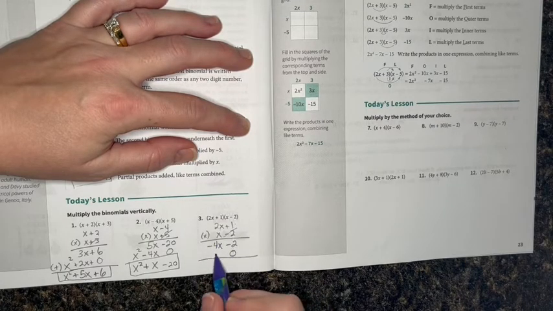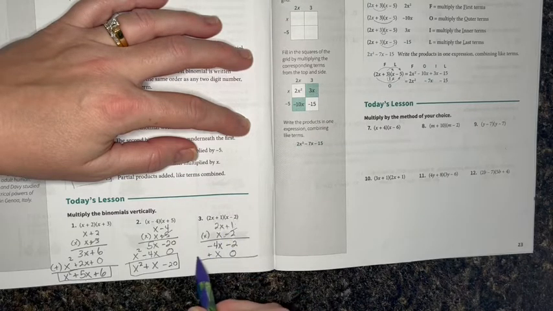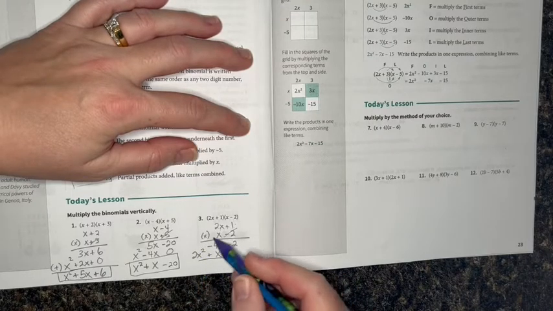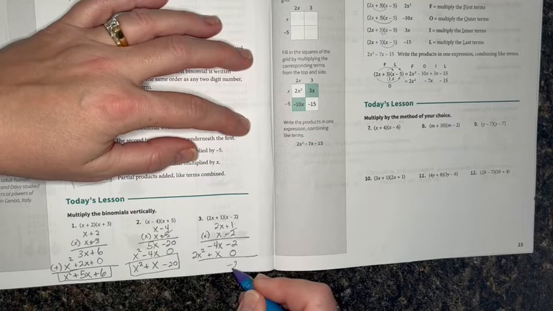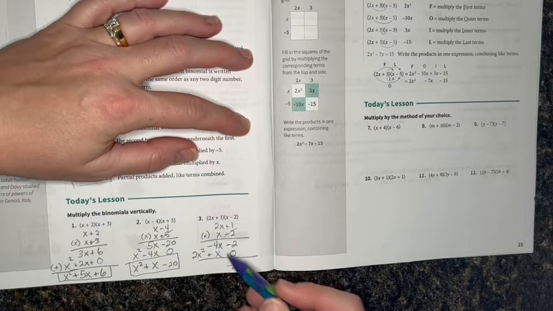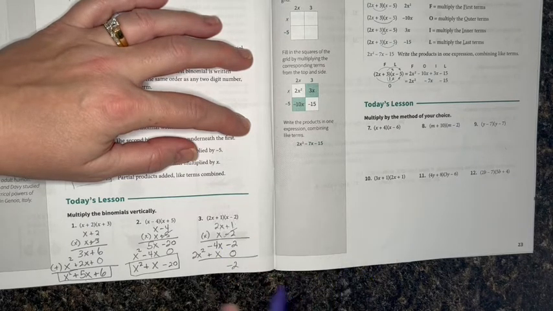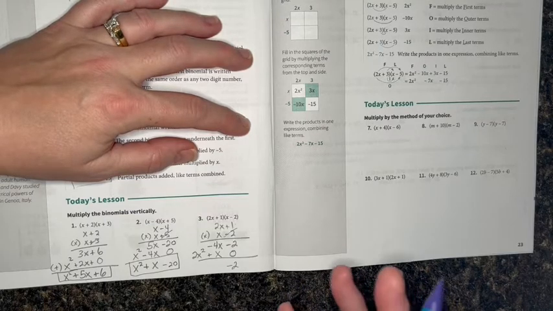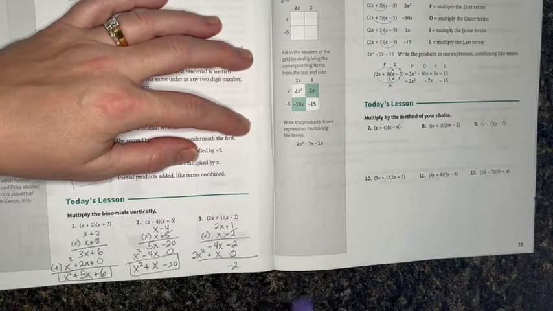X times 1 is x, right? Positive. X times 2x is 2x squared. Now, like I said, our only adding we're really going to do here is in the middle. So my negative 2 drops down. Negative 4x plus x. So we went down 4x times, but then we went up 1x. So we have a negative 3x. And then my 2x squared drops down. And so my answer is 2x squared minus 3x minus 2.